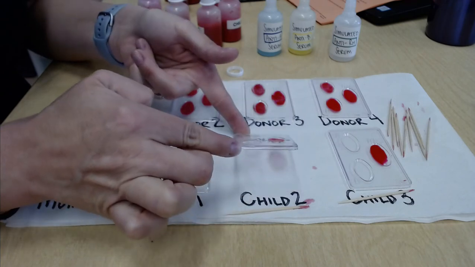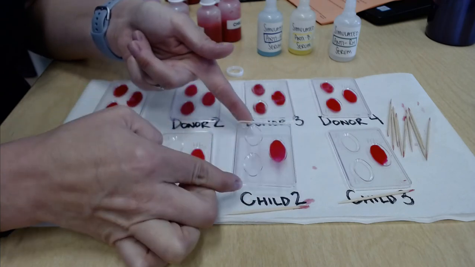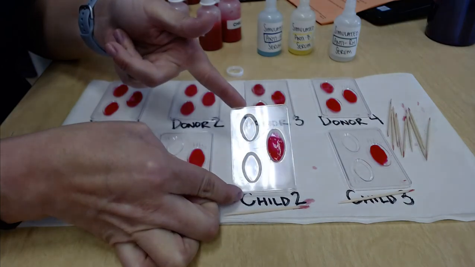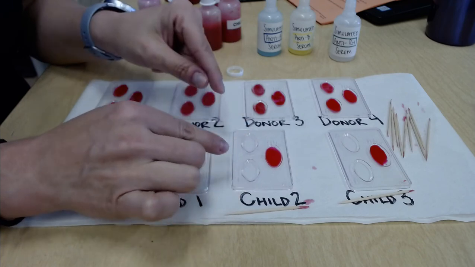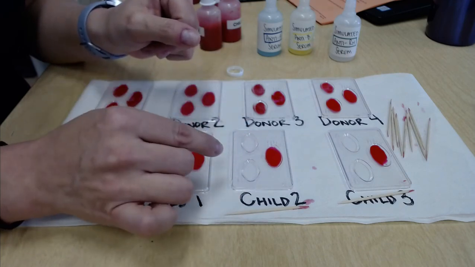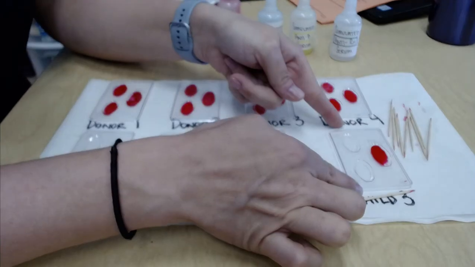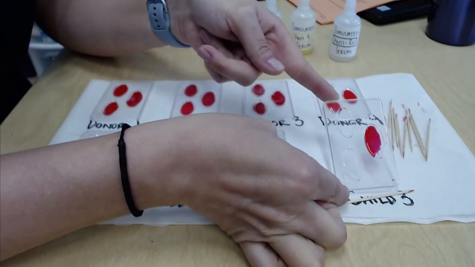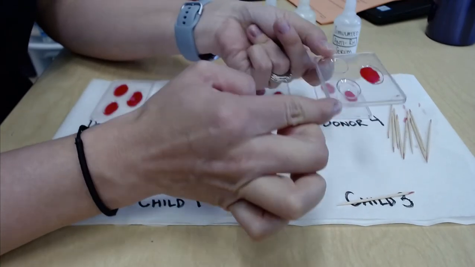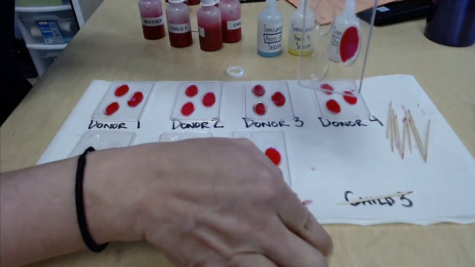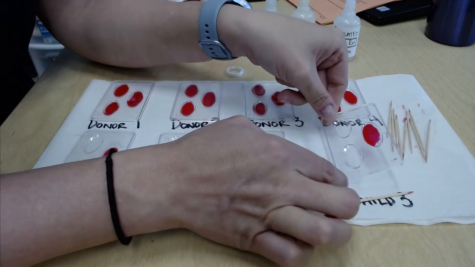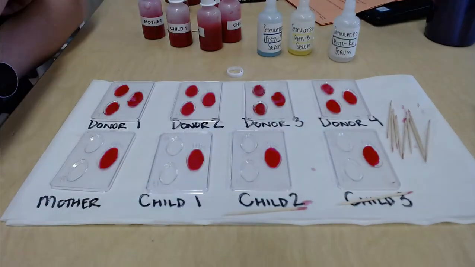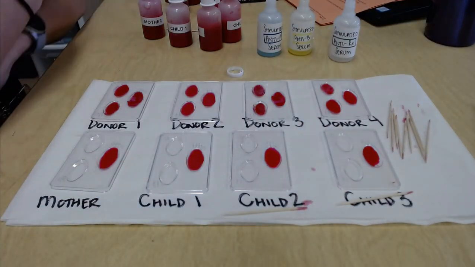Child 2, I had to double check. Notice it does not flow freely. There's some chunks. It's definitely much thicker. So child 2 did react to the anti-RH and therefore does have RH antigens present, as does child 3. And look at that. It doesn't even flow. It's not moving. So child 3 for sure reacted with RH and has the RH antigen.